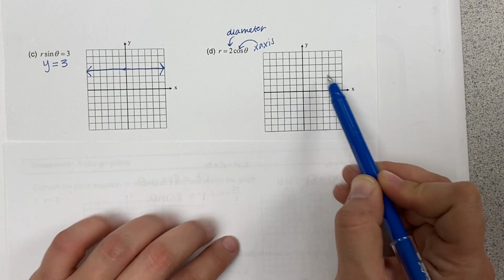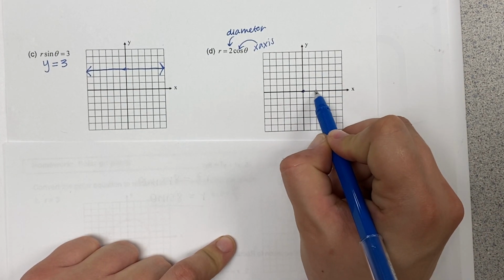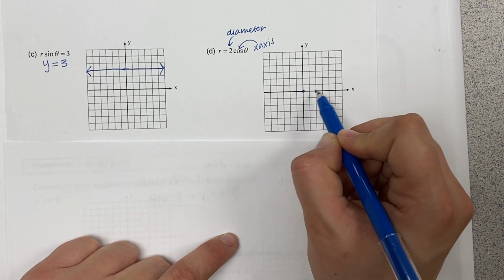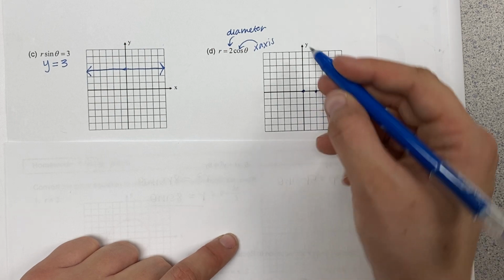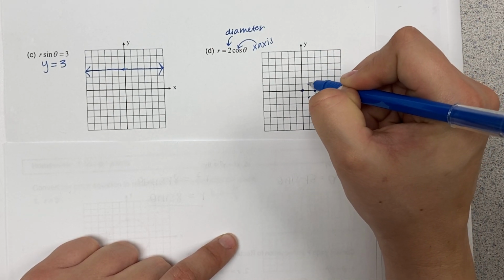So here's my positive x-axis. I'm going to start at the center. I'm going to go a diameter of 2. So this is where my circle is going to be. If the diameter is 2, that means the radius is 1. So in the middle, I'm going to go up 1 and down 1 to draw my circle.